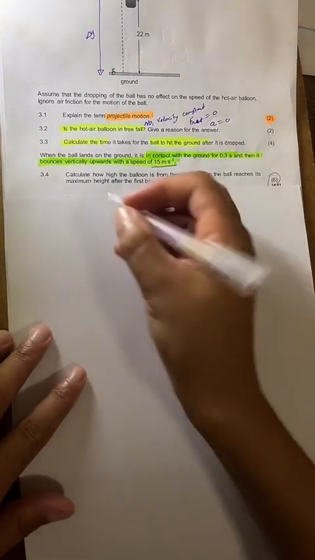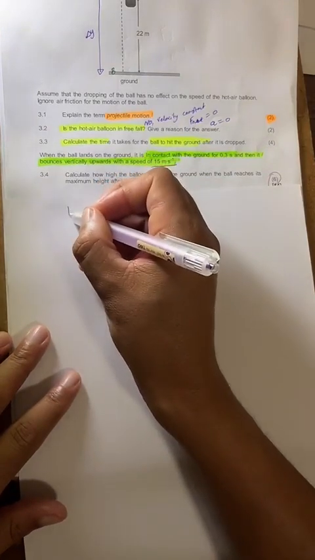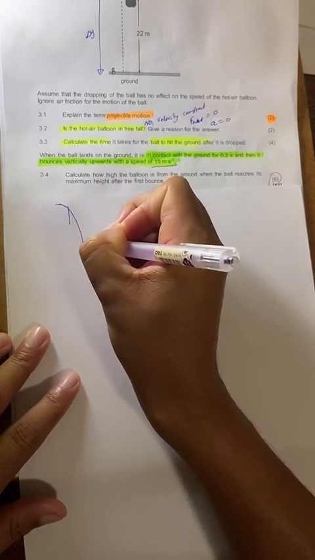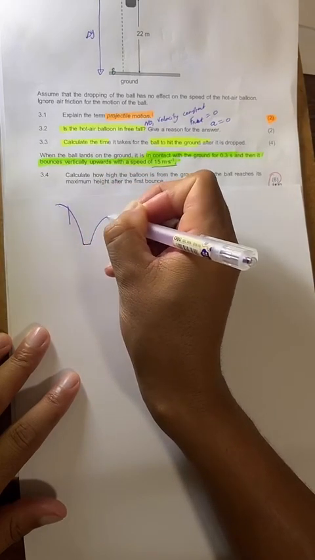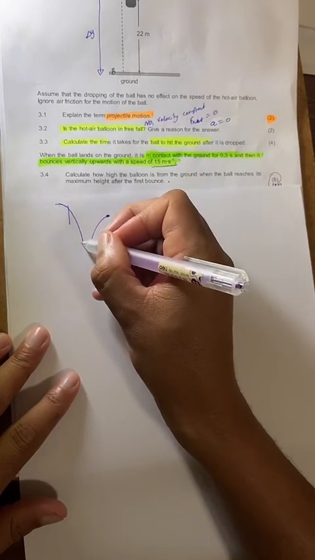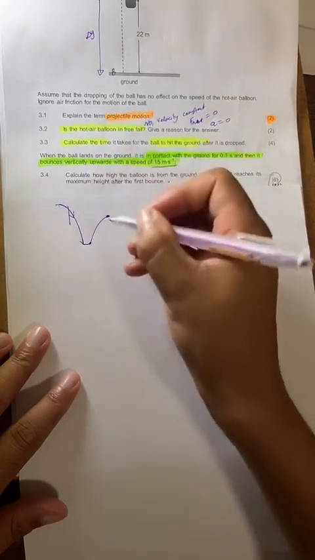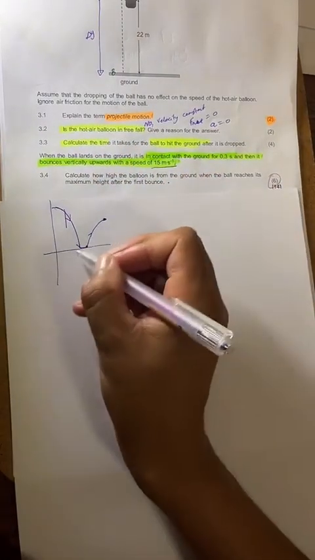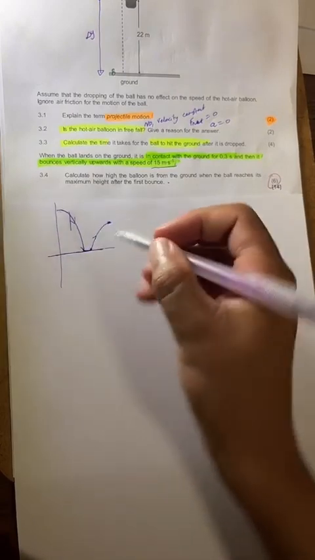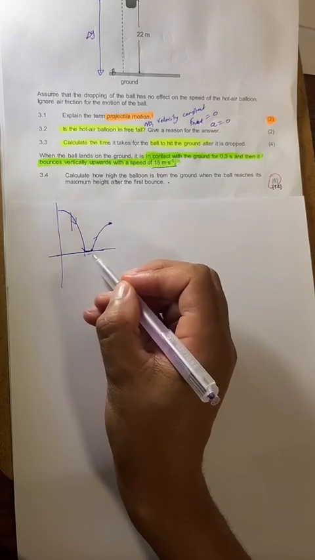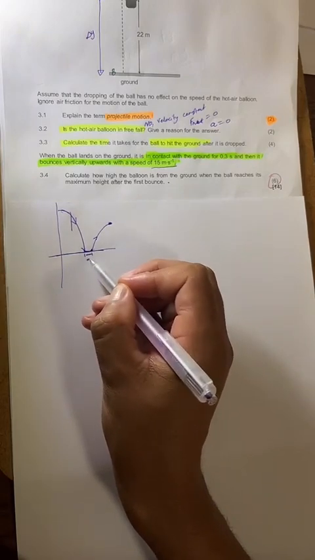Now on the next part, we need to know that the ball comes down, it hits the ground, then it is in contact with the ground for some time, it bounces up and reaches some maximum height there. So this is when the ball is coming down, this is when it is moving up. If we were to draw a position-time graph, it would look something like that. It hits the ground and then it is in contact with the ground. So this time here will be 0.3.